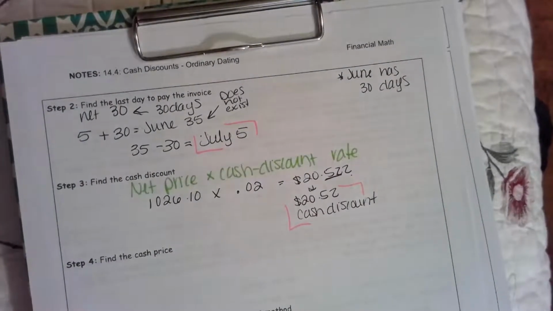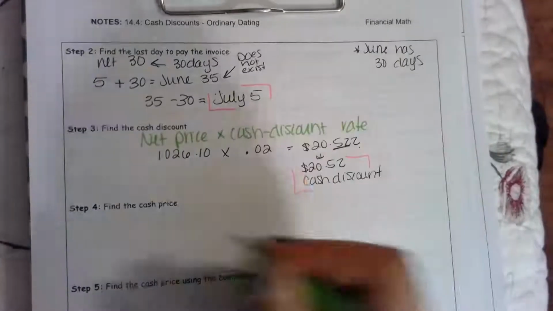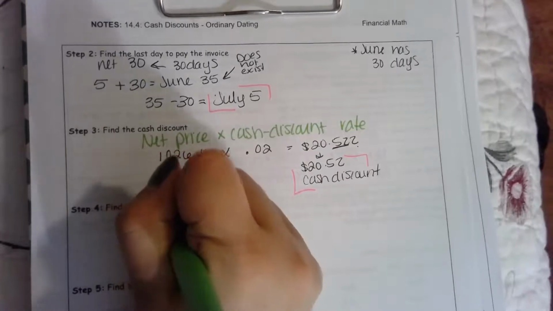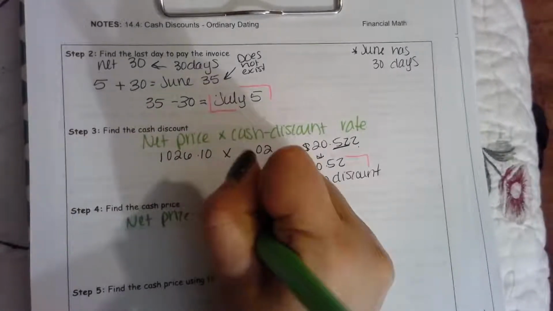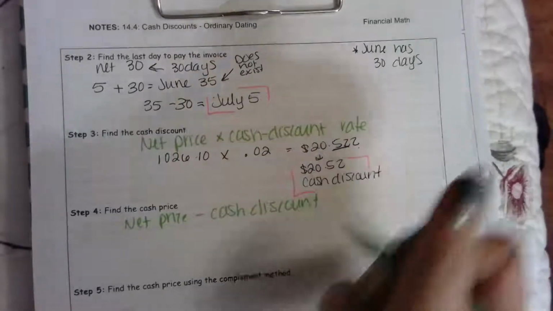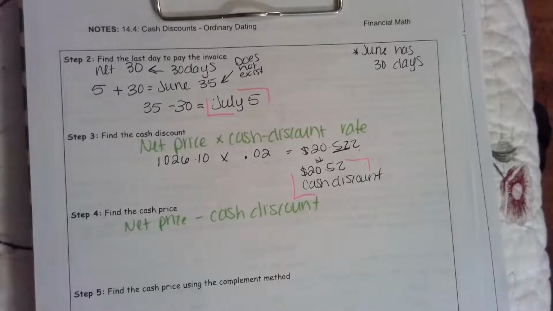And then you have to find out how much your cash price is. And remember, cash price is how much you actually pay. So you've got to take that net price and subtract your discount. So if you have $20 off an item and it's originally 60, then you're only going to be paying 60 minus 20, which is 40.